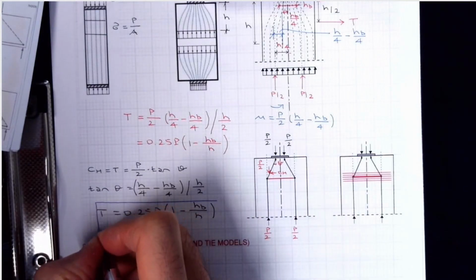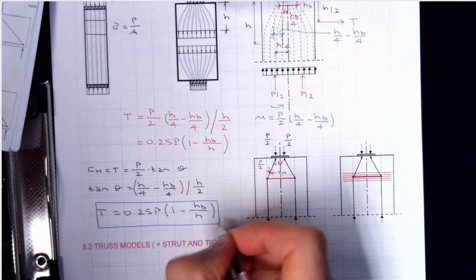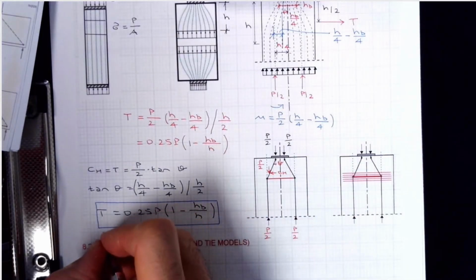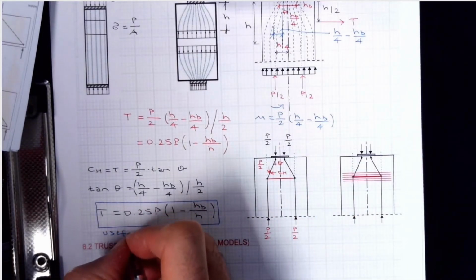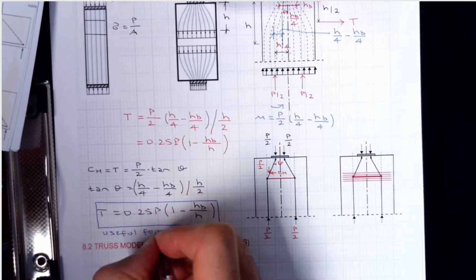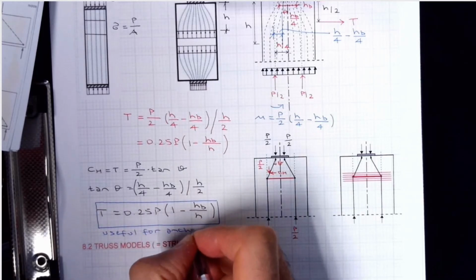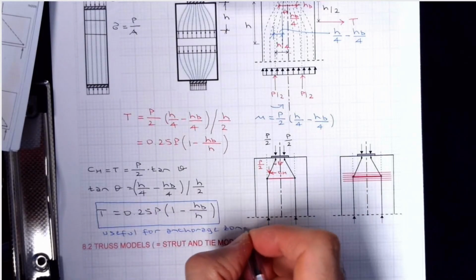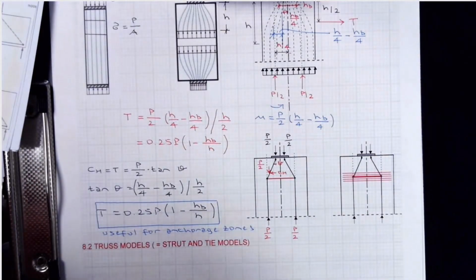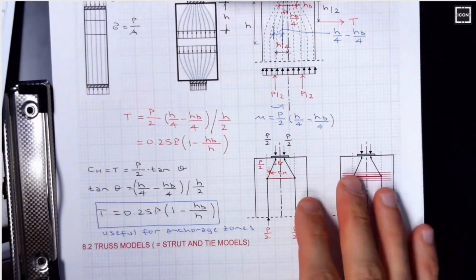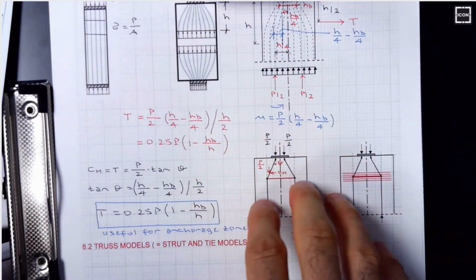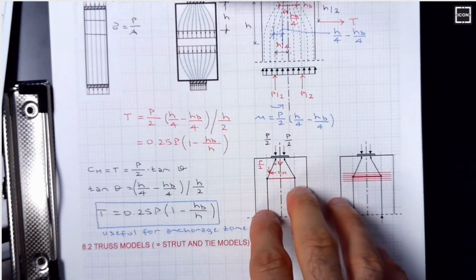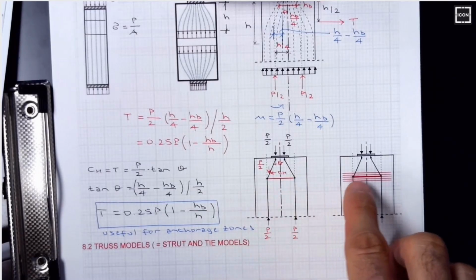So if you are designing a prestressed element, this is how you use the strut and tie method for an anchorage zone. This is based on the log splitting example which I shared with you.